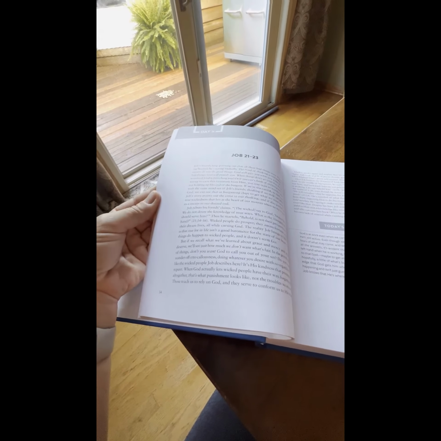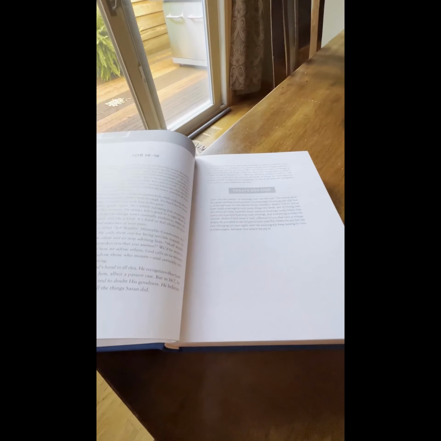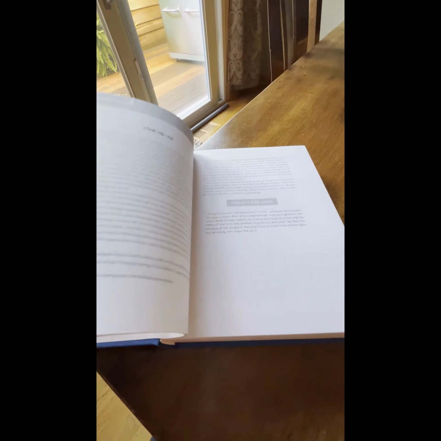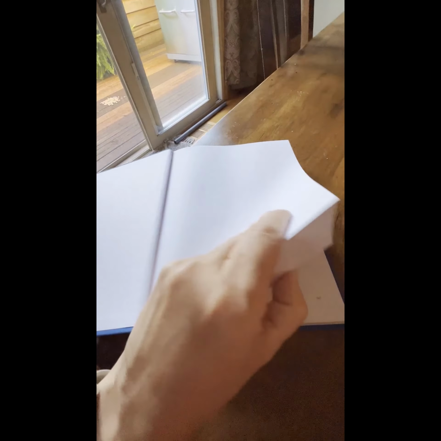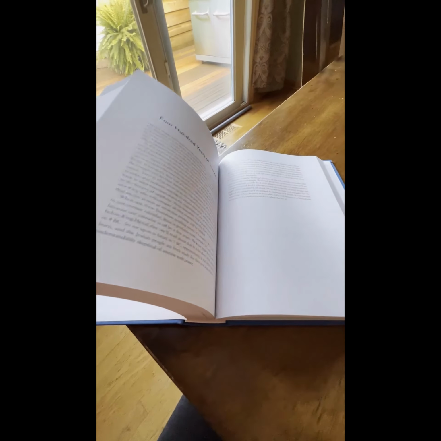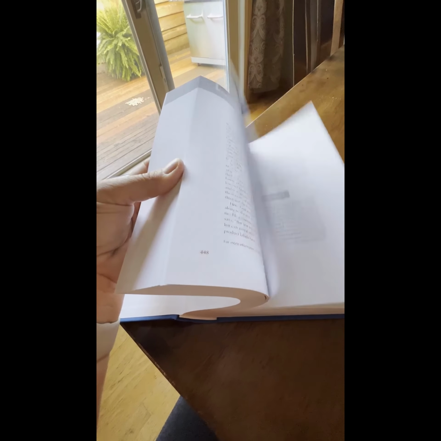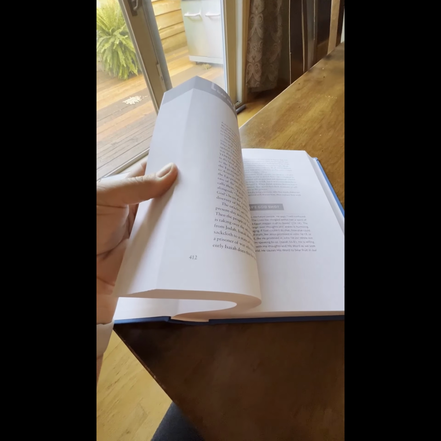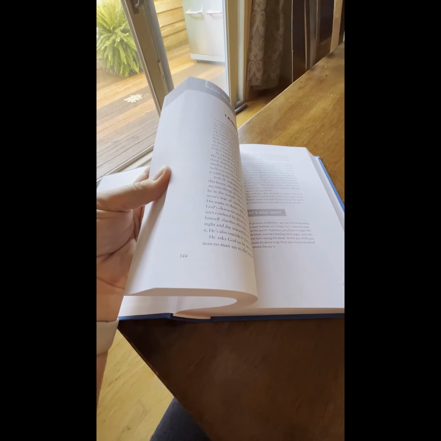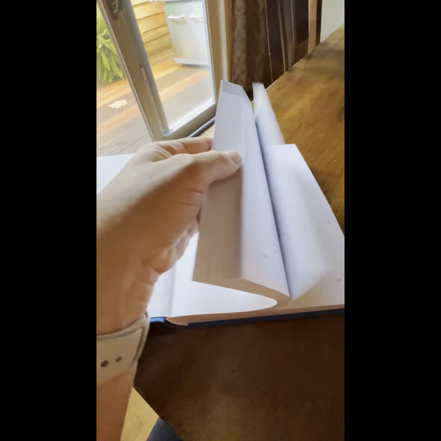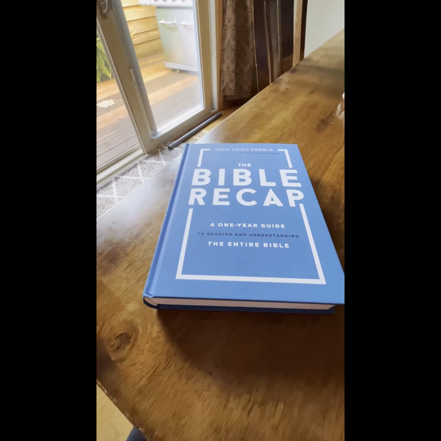I like how there's a daily reading, a quick summary, and I did flip through the entire book after watching some reviews, and it does appear that all of my pages are accounted for. There's no duplicates, there's no jumping backwards and then jumping forwards. So we are very excited to get started on our family Bible study.